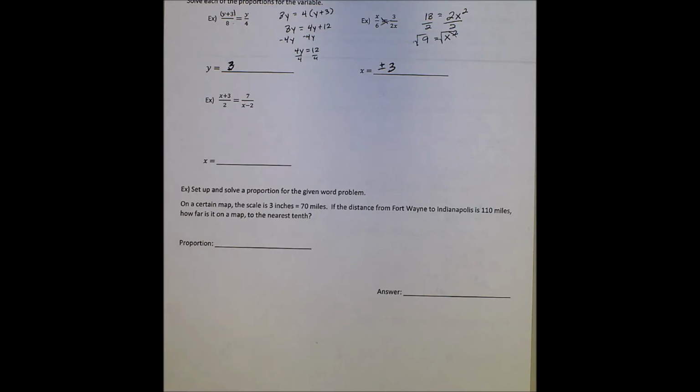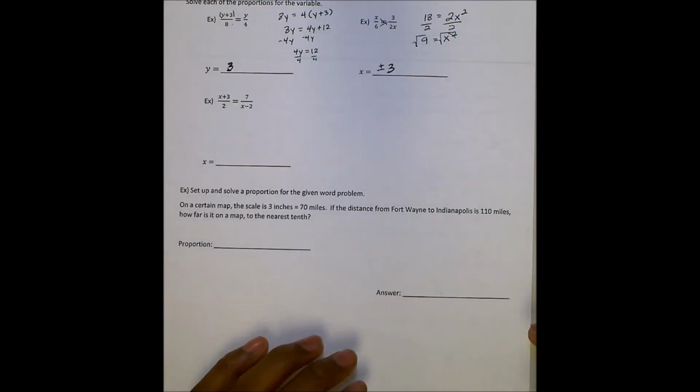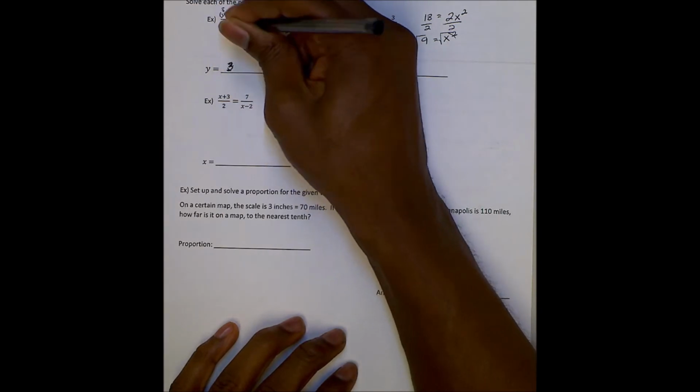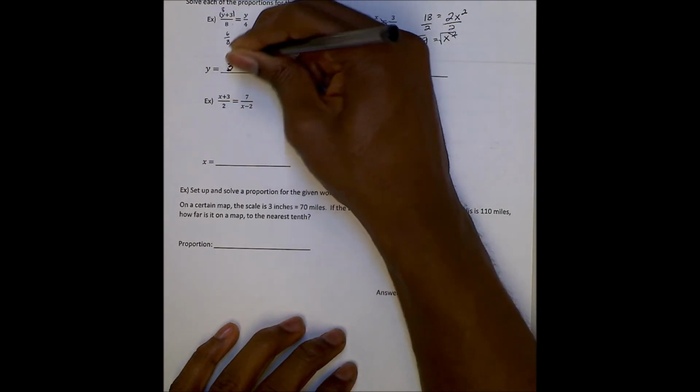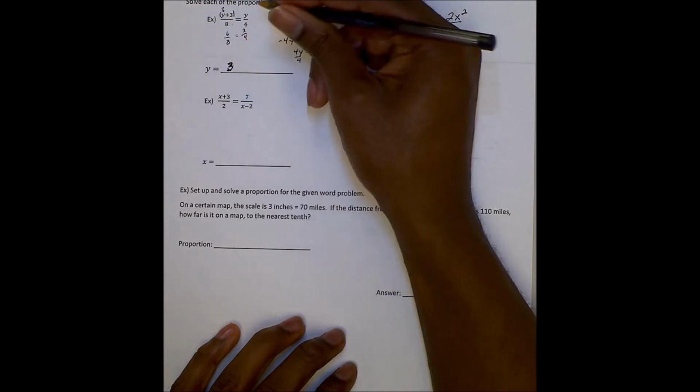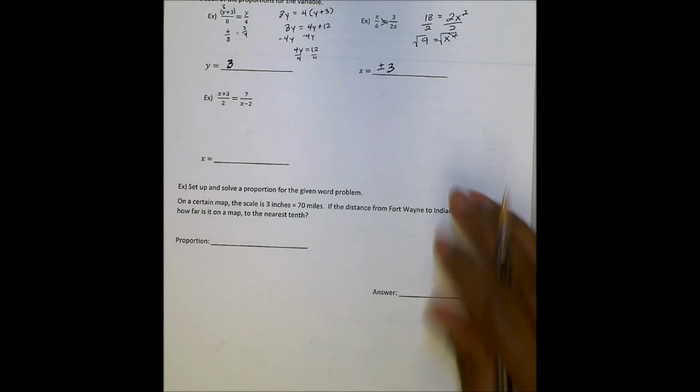Okay. All right, and then just a reminder, we can always plug these back in and make sure that it works out, that it makes the proportion true. So if we did this for the first problem, 3 plus 3, that's 6. 6 over 8. Is 6 over 8 the same as 3 over 4? Yes, they're both 0.75 if you type them into your calculator and got a decimal.